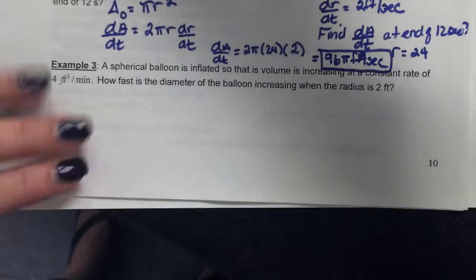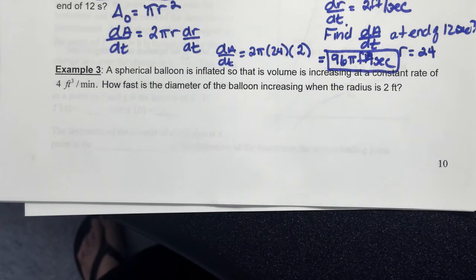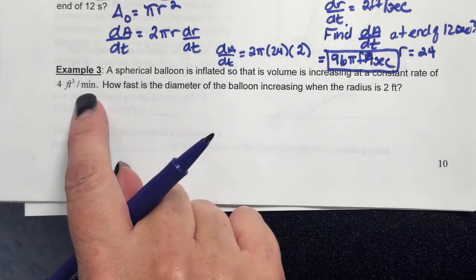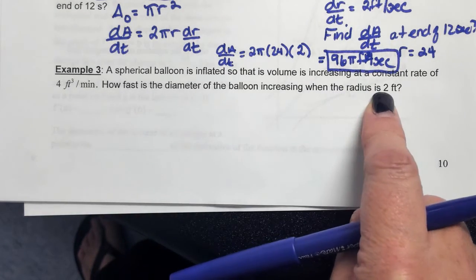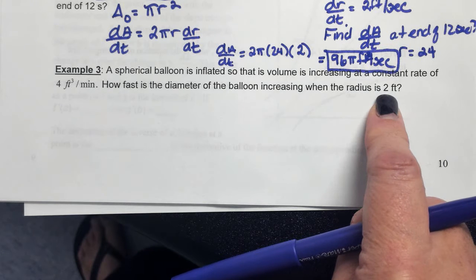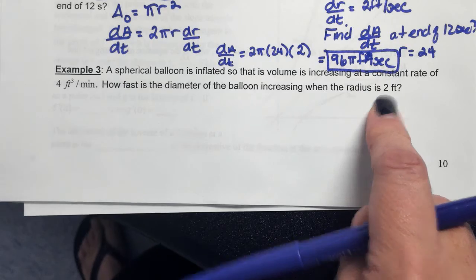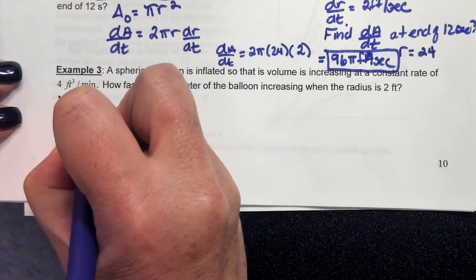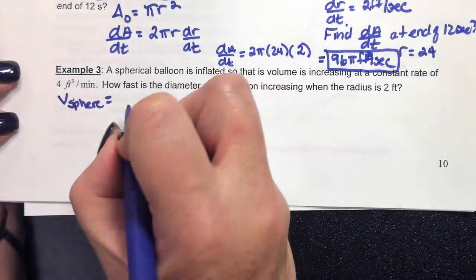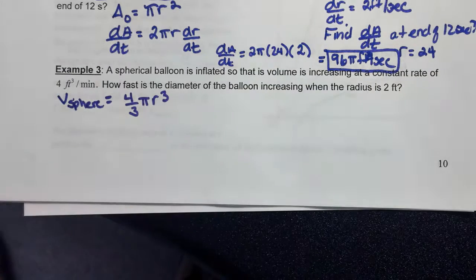A spherical balloon is inflated so that its volume is increasing at a constant rate of 4 cubic feet per minute. How fast is the diameter of the balloon increasing when the radius is 2 feet? So the question is, what is the appropriate geometry formula we're going to have to remember? We have to remember the volume of a sphere. So the volume of the sphere is going to be 4/3 pi r cubed.